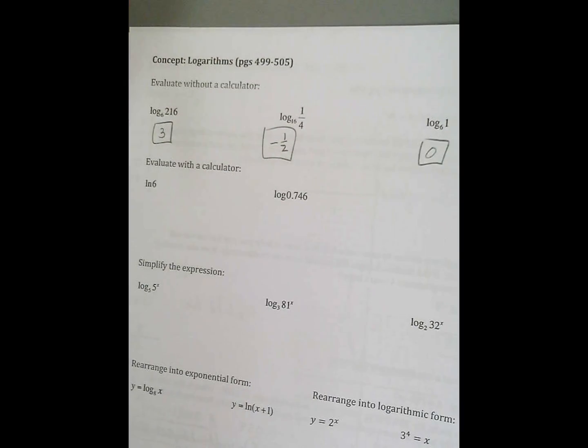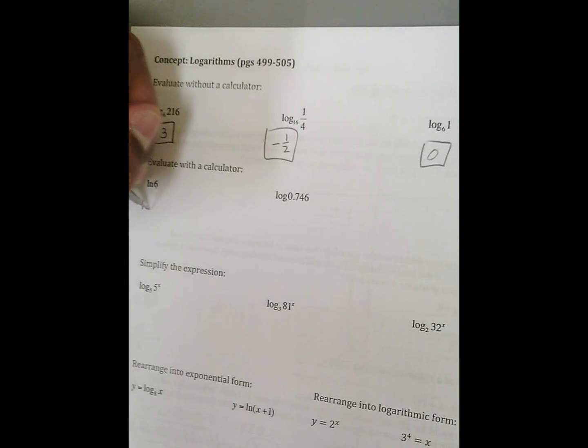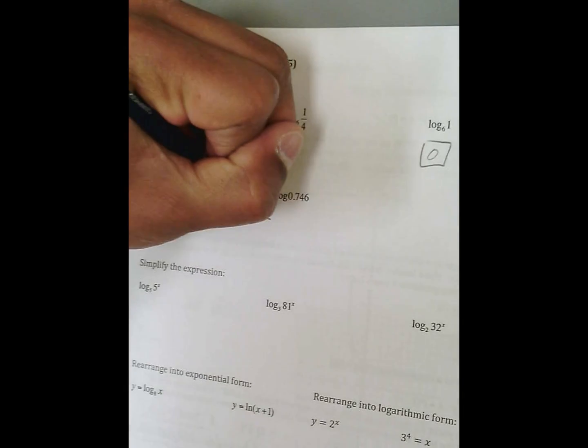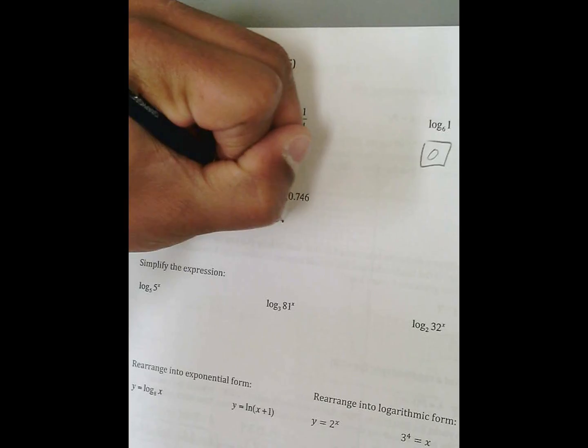Okay, the next one says evaluate with a calculator. So I just put this into my calculator. I get 1.79. This one, I get negative 0.127.